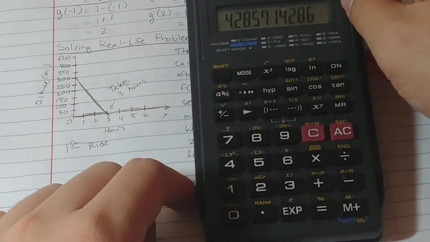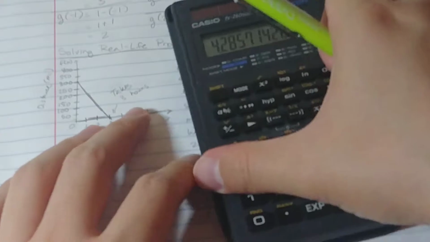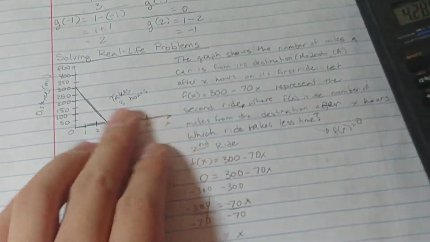What's that say? 4.2857. So around 4. I'm going to put approximately, that squiggly line means approximately. So about 4.2857 or 0.9 hours.